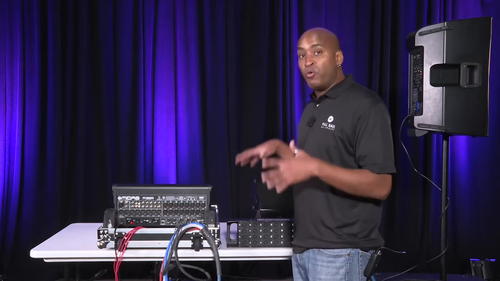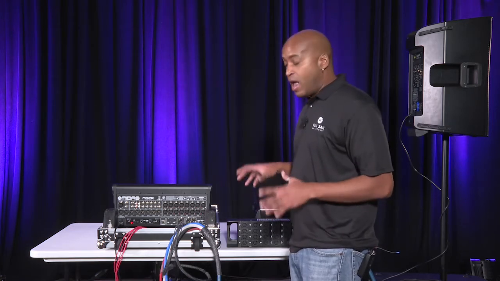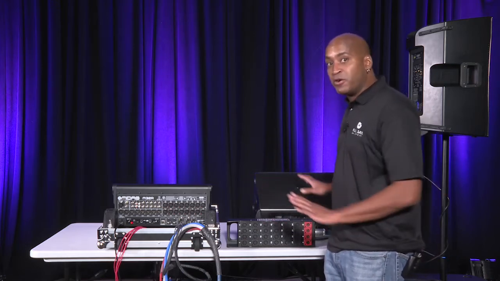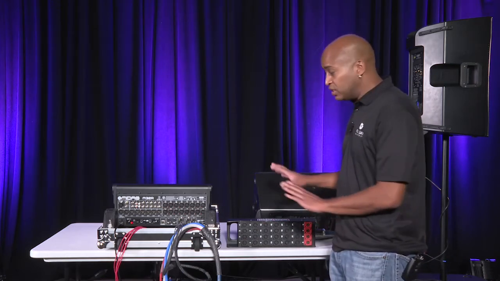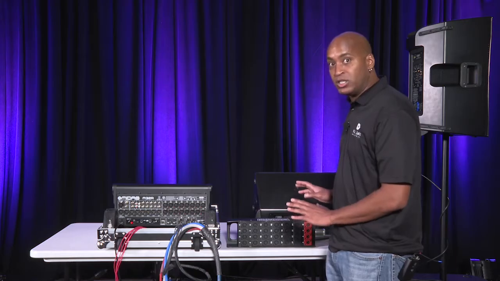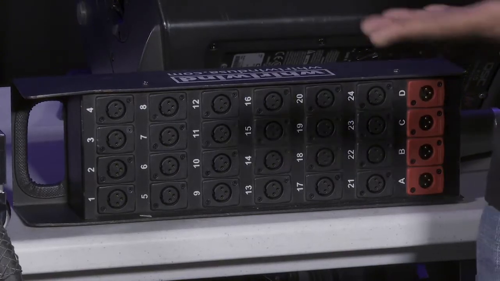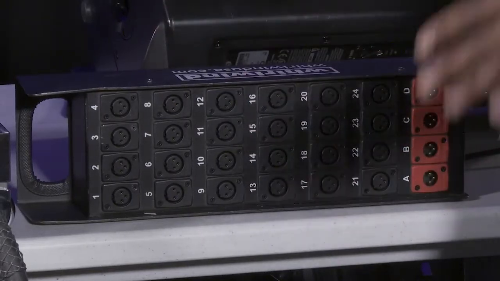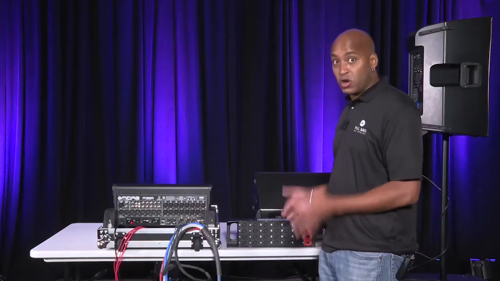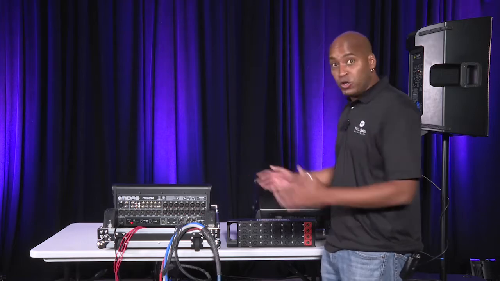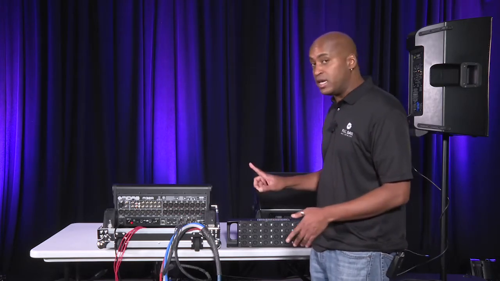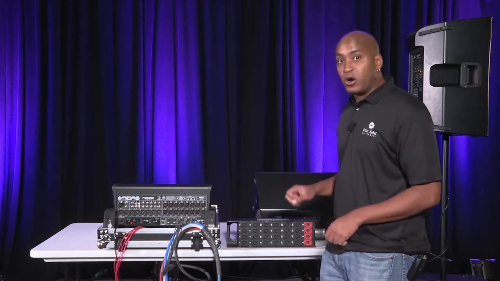For the purpose of this tutorial, we're keeping everything very close together, and you will also notice that I have a snake to connect. There's no need for a snake when everything is this close together, but when you're in a larger venue and you have front of house at a position out in the audience area, a snake is absolutely vital. So we're going to hook it up as if we were utilizing the snake and everything that you would utilize in the classroom.